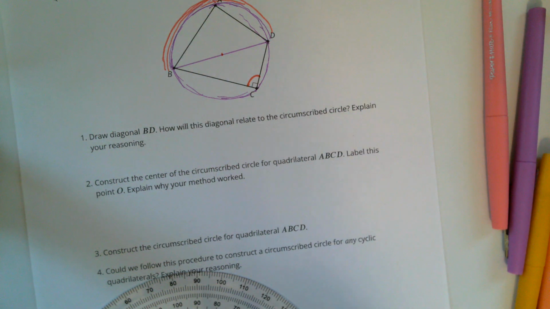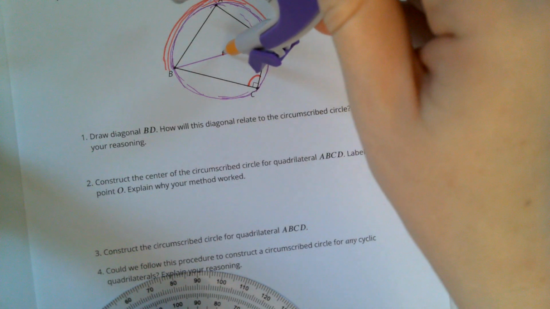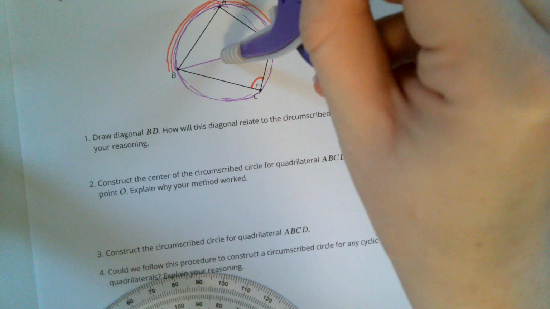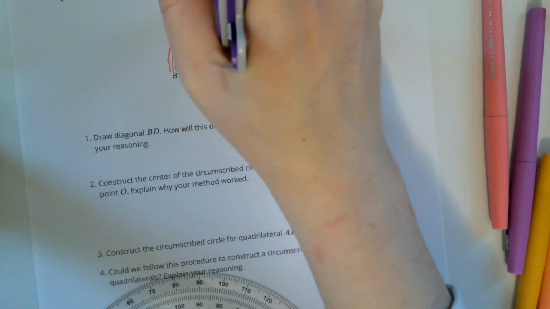We know that all of the vertices should be on the circle. So hopefully we'll still be able to see my actual circle, even though I scribbled a bad circle over it.